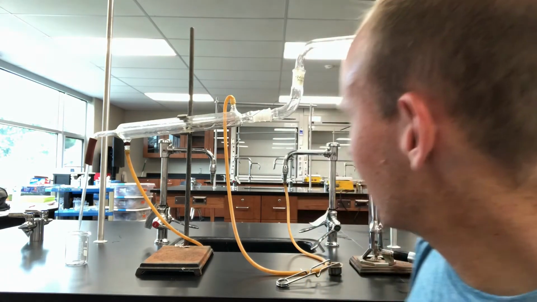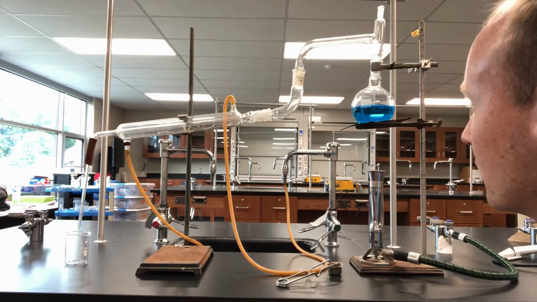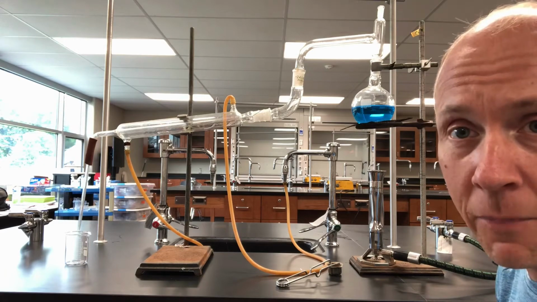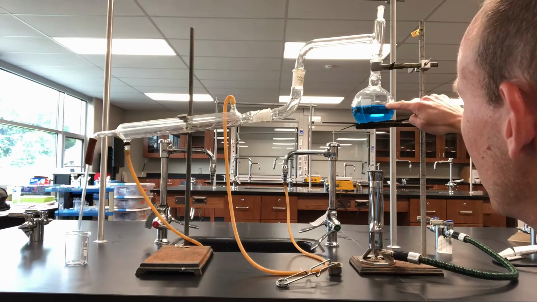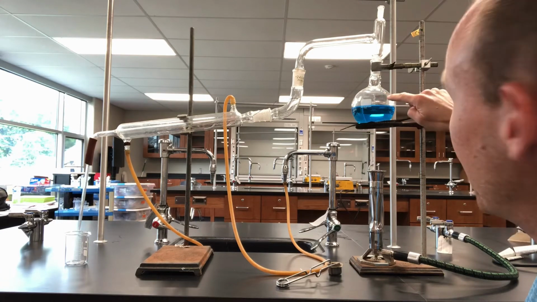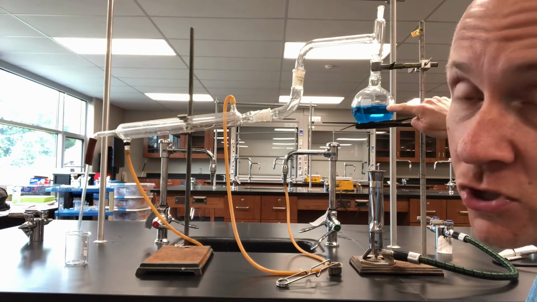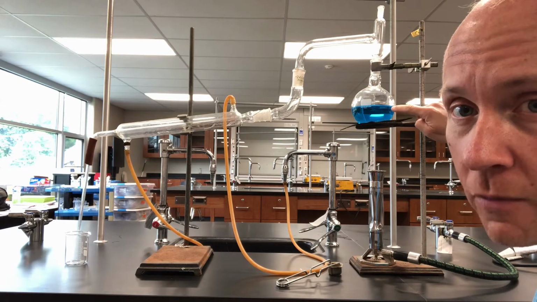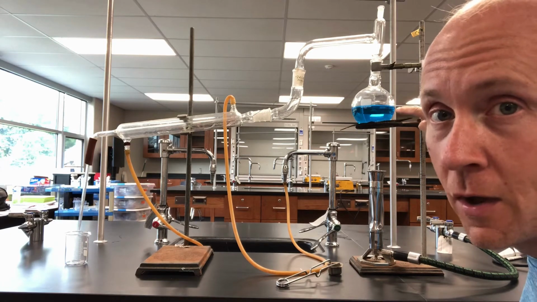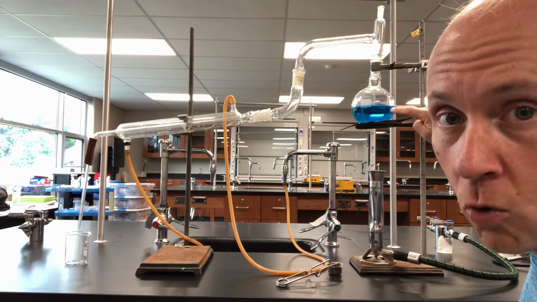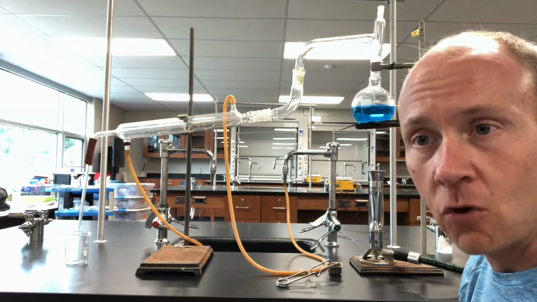And this is what a still looks like. This is our distillation apparatus. And I'll tell you a little bit about what's happening here, what's going to go on. You notice over here on the right-hand side we have a flask. And this flask contains a mixture. It's a solution. It's copper sulfate, which are the blue crystals we've used for an earlier lab, mixed with some water. So copper sulfate crystals dissolved in water. And we want to separate the water back out away from those copper sulfate crystals.